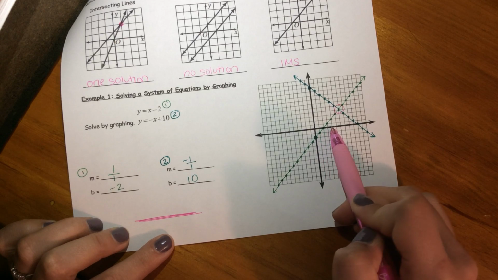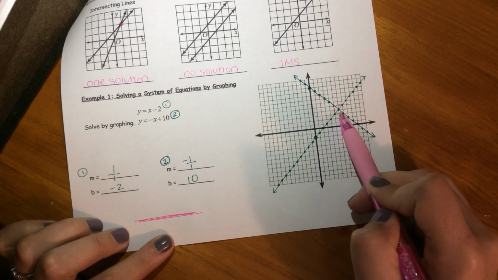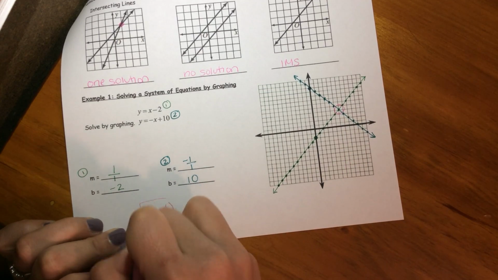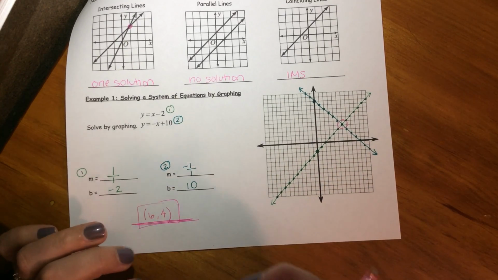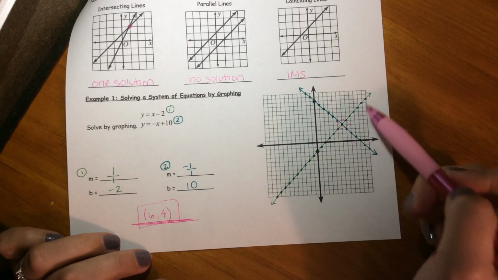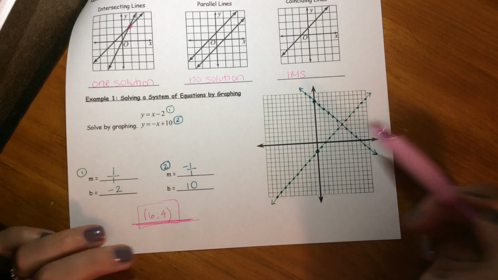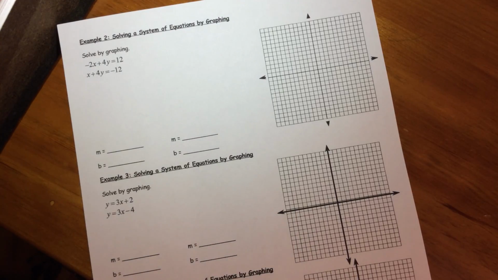1, 2, 3, 4, 5, 6. 6, comma, 1, 2, 3, 4. So 6, comma, 4 is my intersection point, meaning that's the point that works for both equations. It makes both equations true at the same time. Okay, so again, it's our intersection point. All right, so let's do another example. Let's keep going.